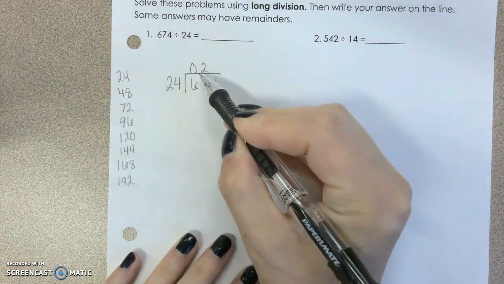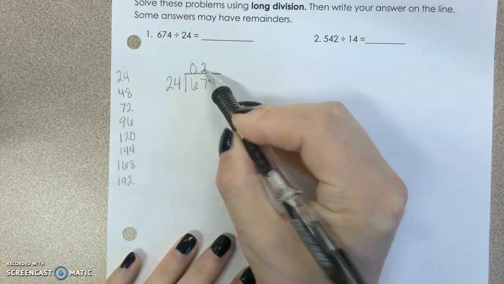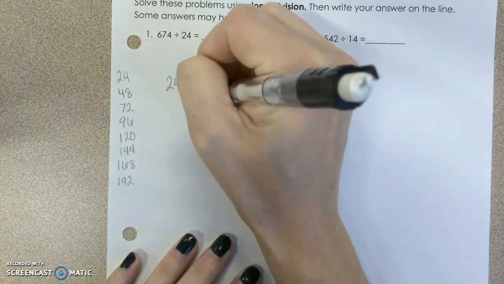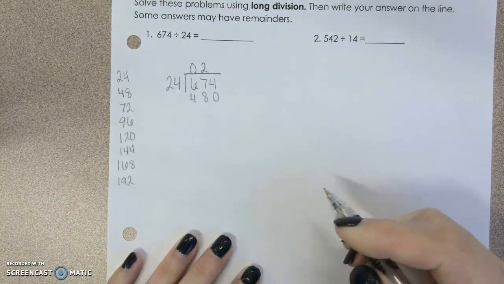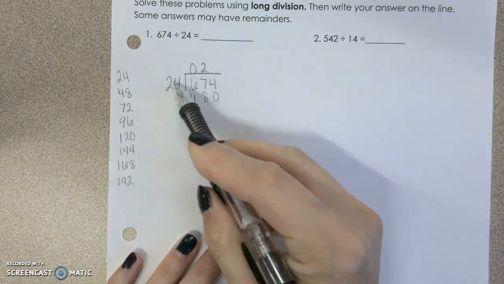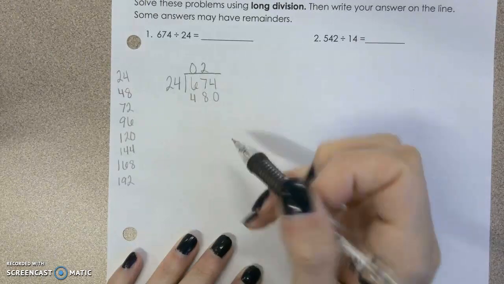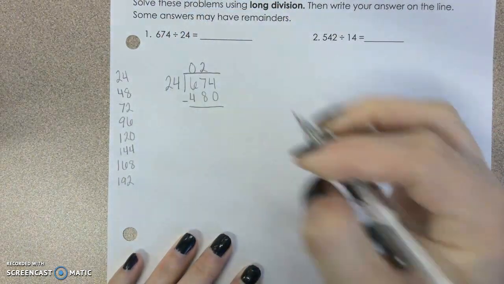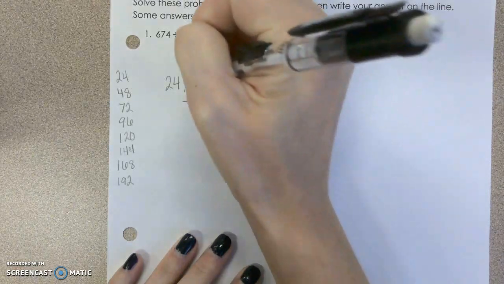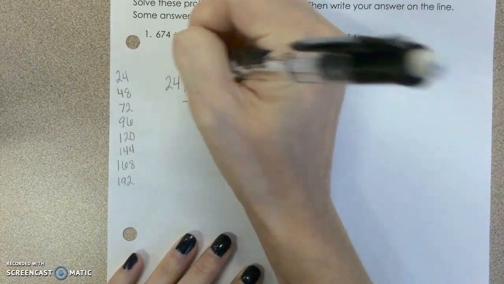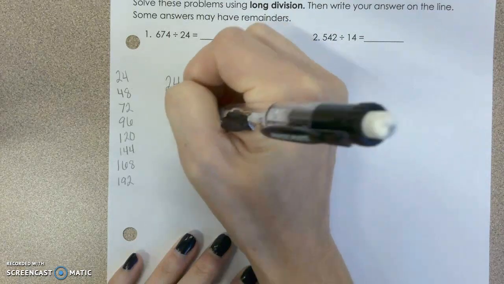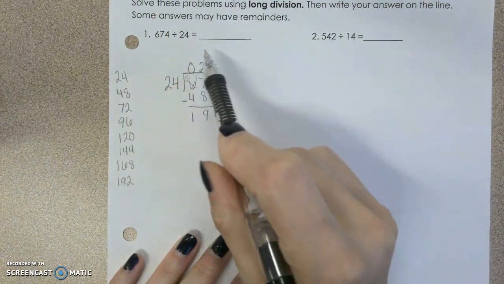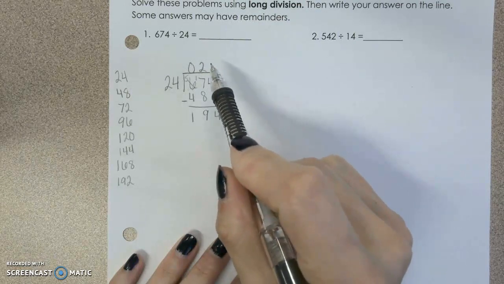So then 24 times 2, that's 48. And then I add a 0 there. This is like saying 24 times 20, so that's why I have a 0. And then I just go ahead and subtract, see what we're left with. Now we have 194. So we need to keep going until we fill up every place value up here.